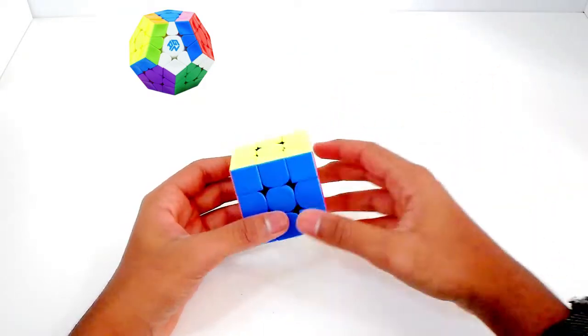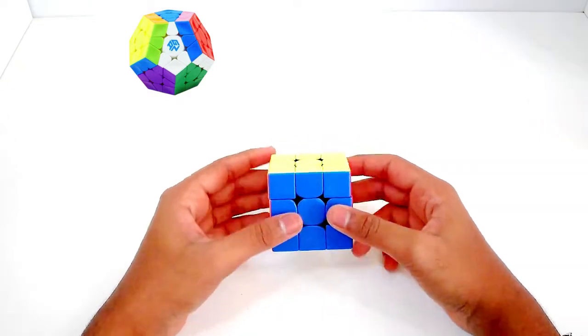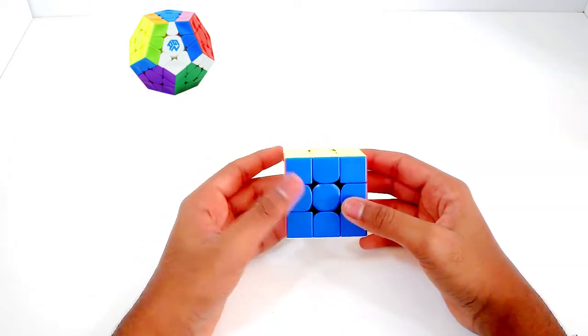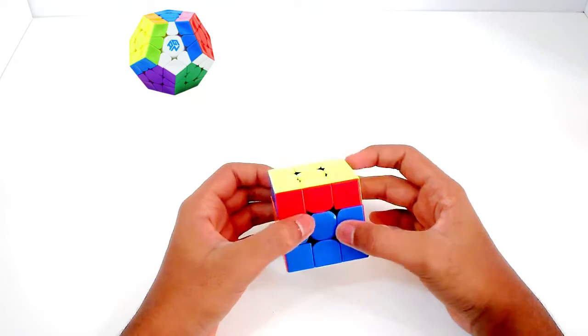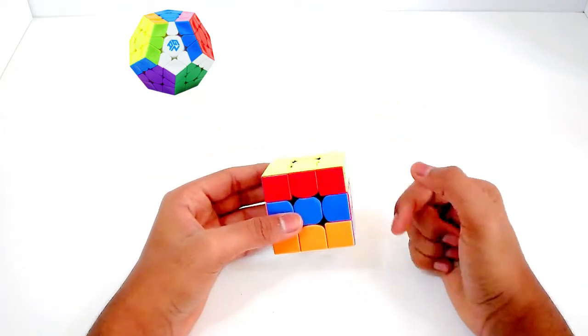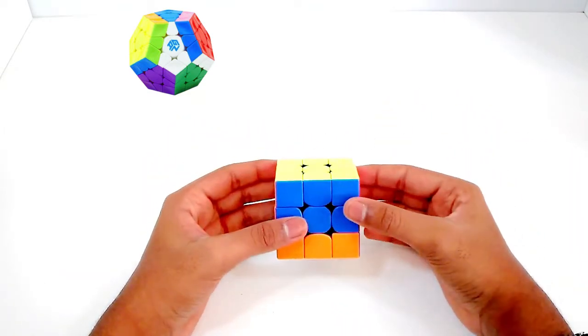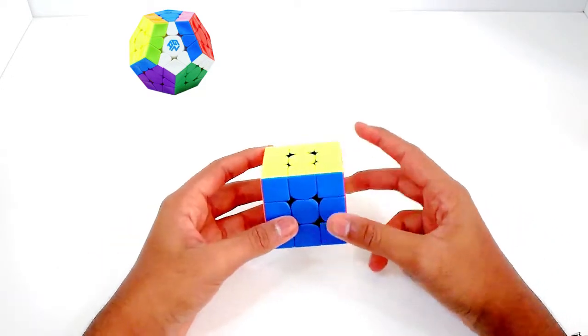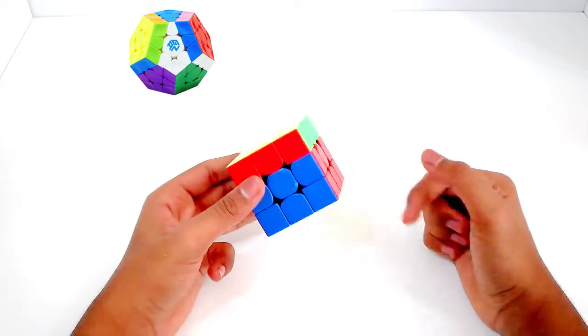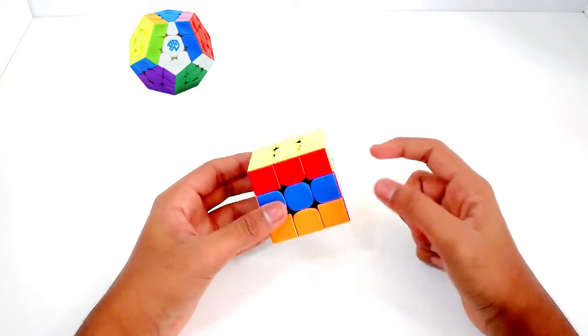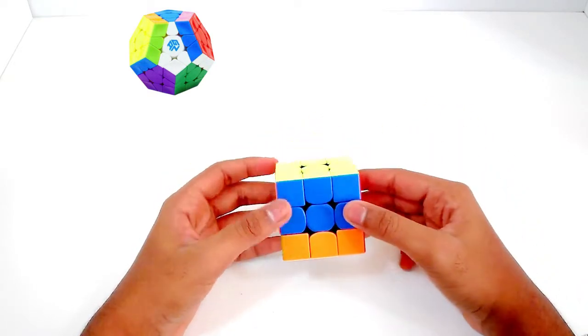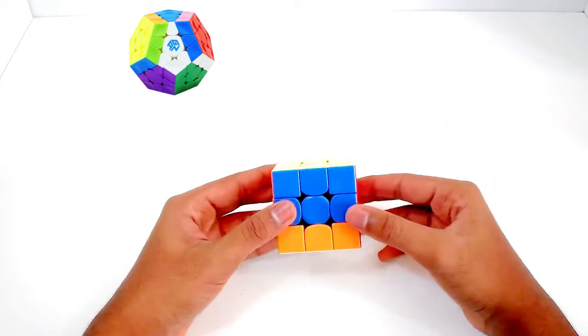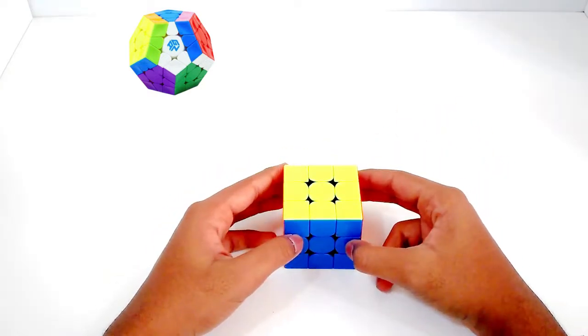Now for the other layers, if U is towards left side, then D will be towards right side. If U prime is towards right side, then D prime is towards left side. U towards left, D towards right, and U prime towards right, then D prime towards left.